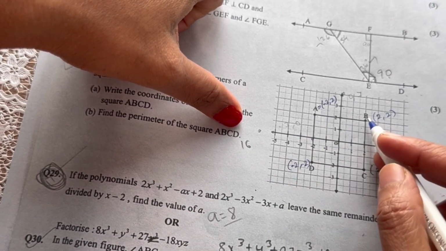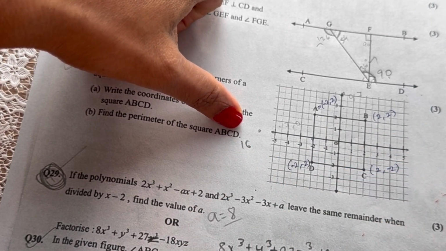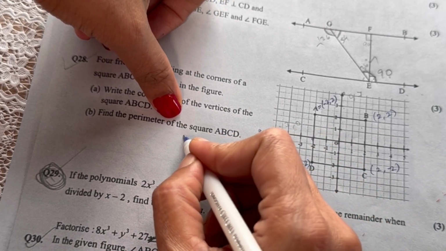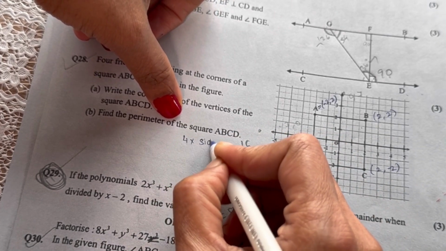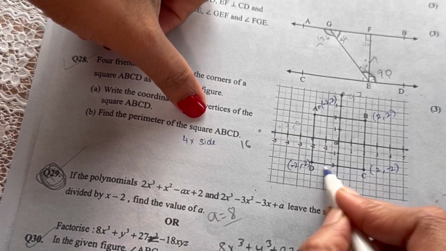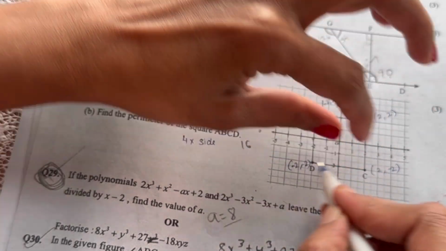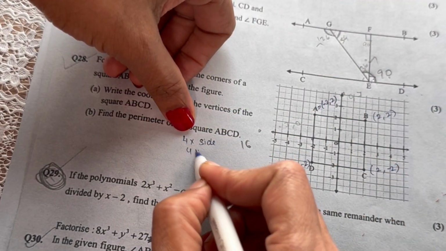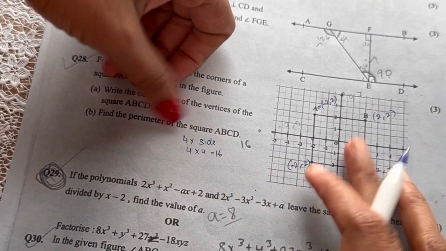And find the perimeter of the square ABCD. To find the perimeter of the square ABCD, perimeter is 4 into side. So here the side is 4 units. Here 2 and here 2. So 4 units. So 4 multiplied by 4, which is 16. Perimeter is 16 units.